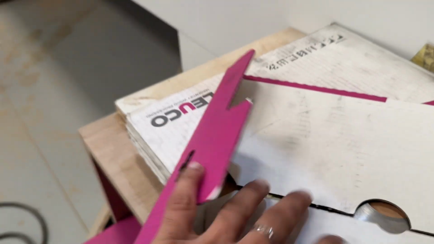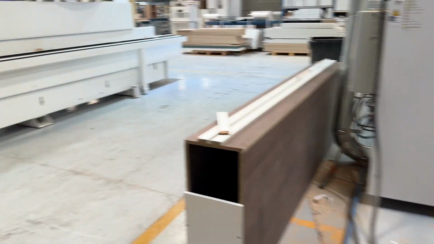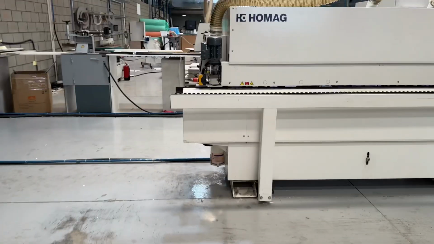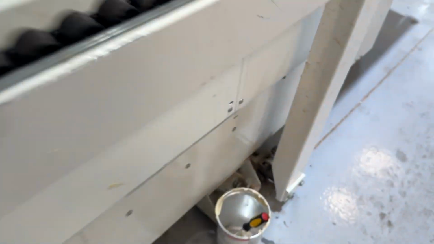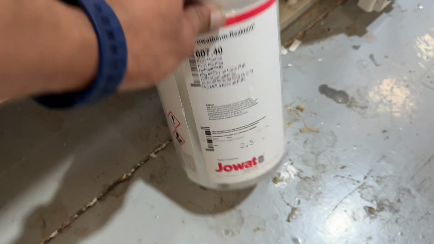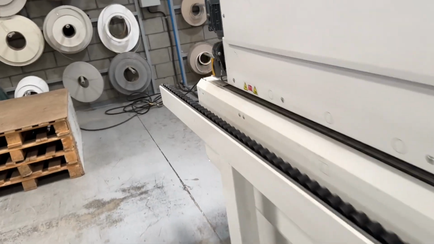And that's a cutter. In my previous video I showed it. So that's a blade. And guys, Homag, it's a very good machine. It's manufactured in Italy. And that's a chord. The chord is used to stick on it.